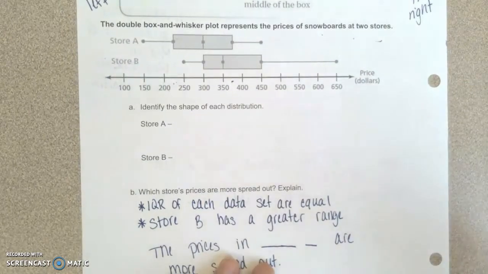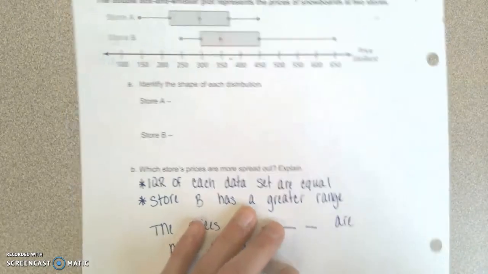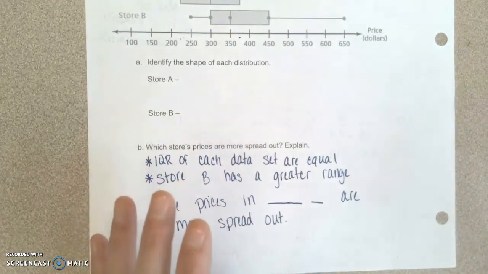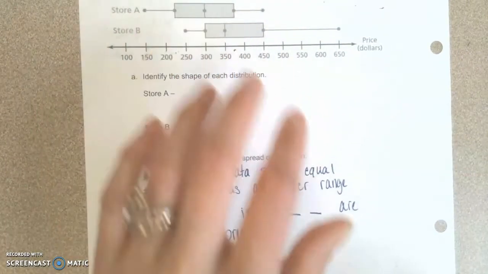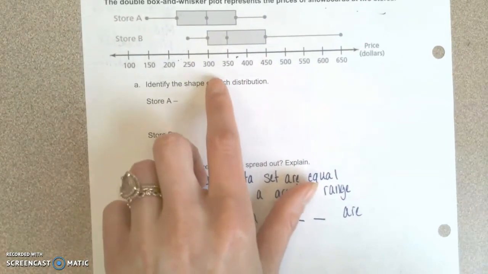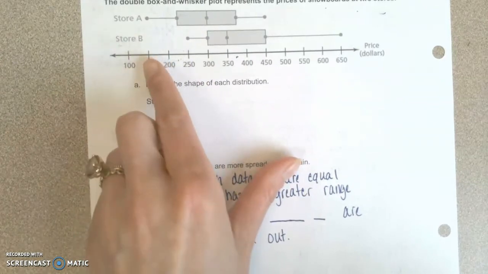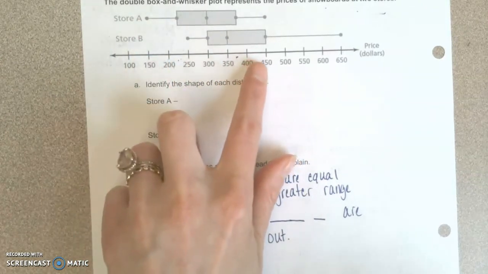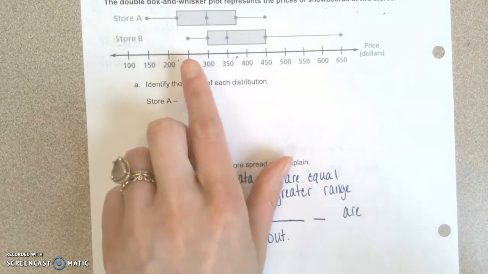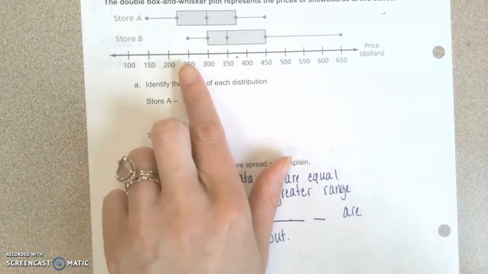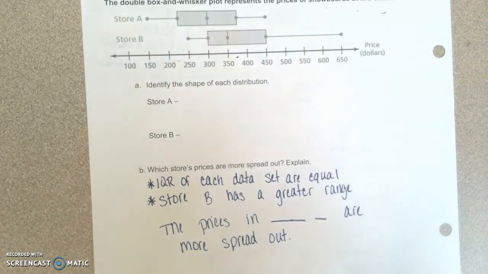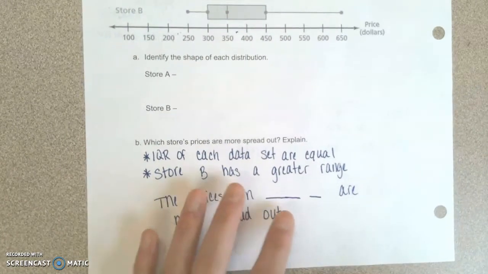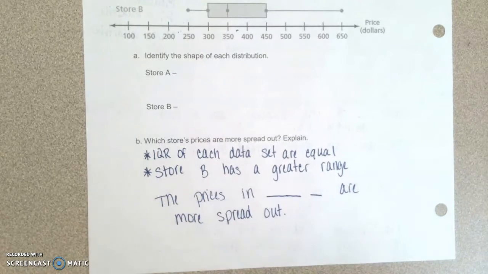So looking at which one's more spread out, well, the IQR of each data set, they're equal. Okay, the boxes are equal. But if we look at the range, store A is from $150 to $450, so it's only $300 in that range. And then store B ranges from $250 to $650, so it has a range of $400. So store B has a greater range. So that means the prices in store B are more spread out.